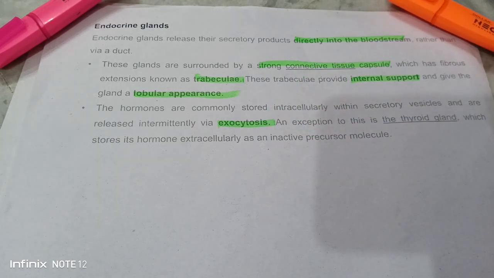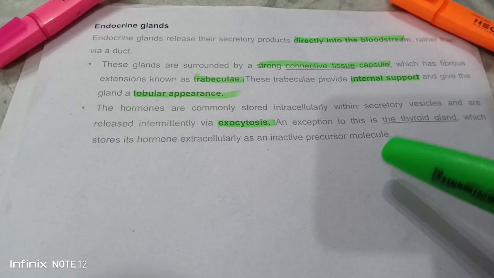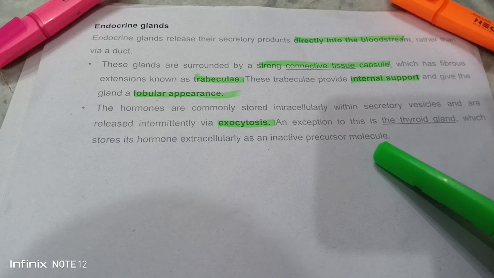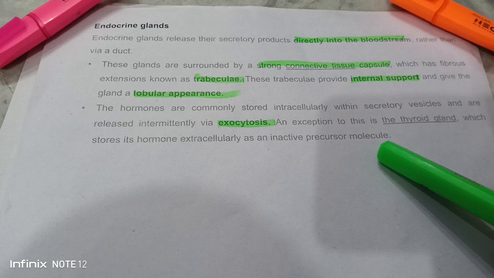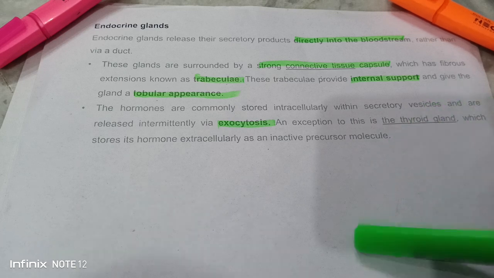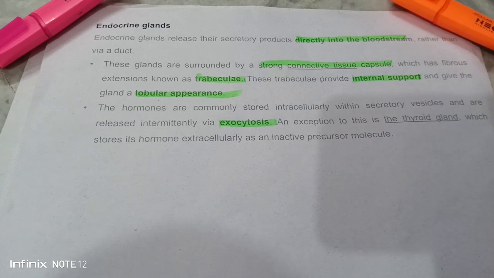In the lectures on exocrine glands, I explained how they release their secretions, but in the case of endocrine glands, the secretion is released by a process called exocytosis. An exception to this is the thyroid gland, which stores its hormone extracellularly as an inactive precursor molecule. So that was a short introduction to endocrine glands.